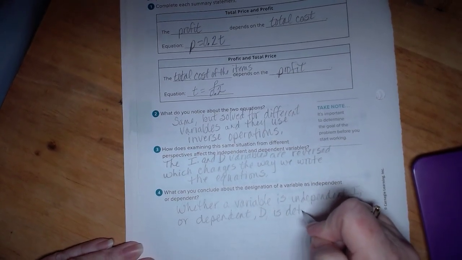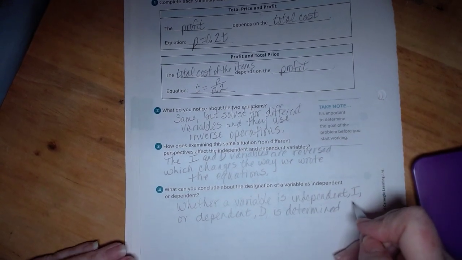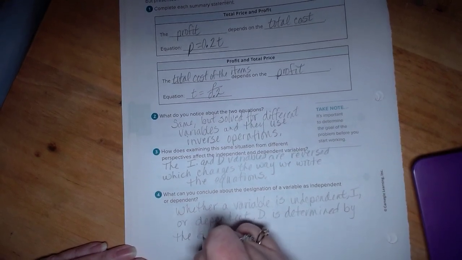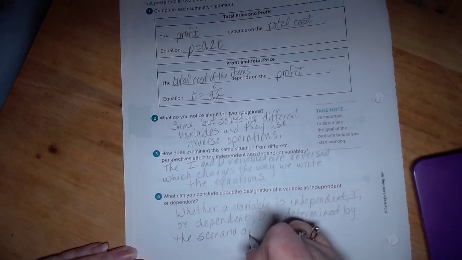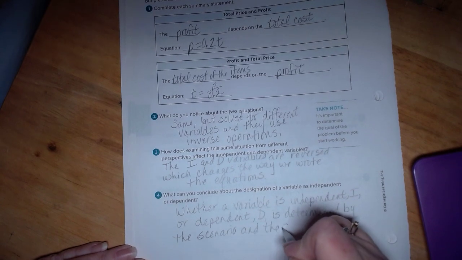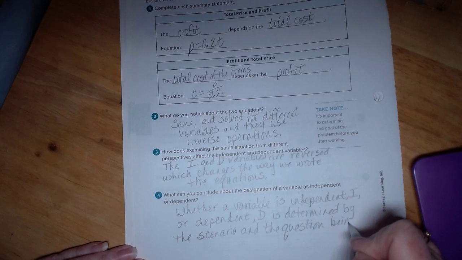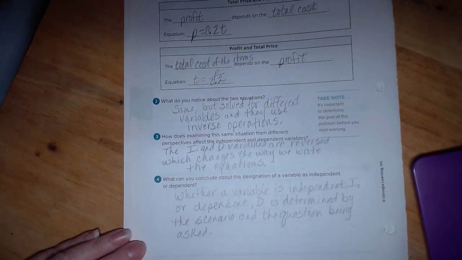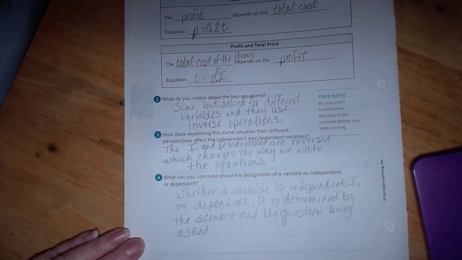Is determined by the scenario or situation and the question being asked. Okay, if you need to pause to copy that, please do so. I'm going to continue.